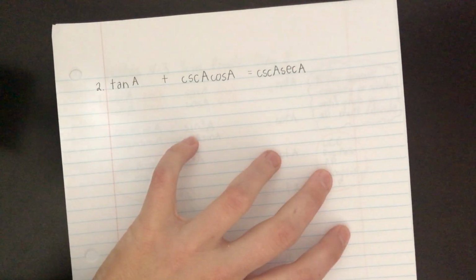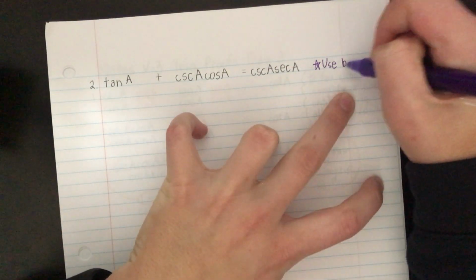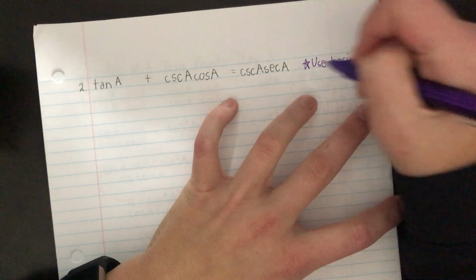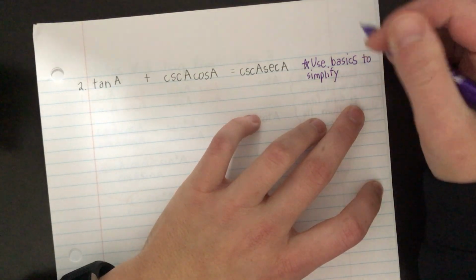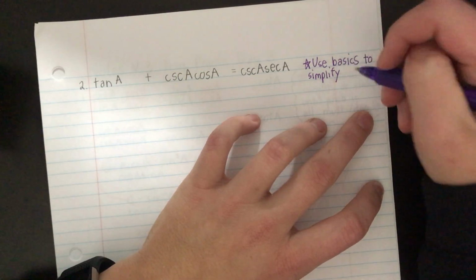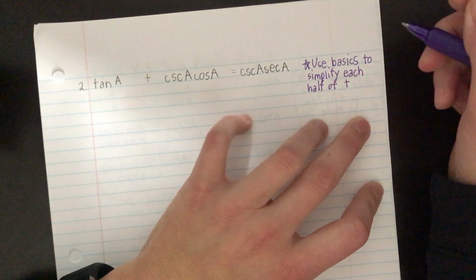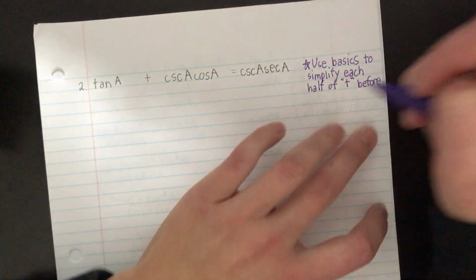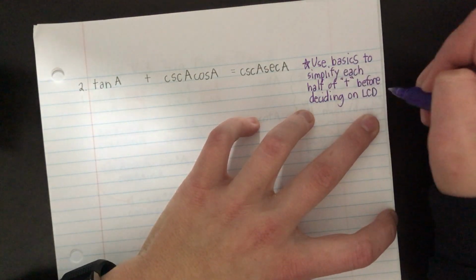So the first thing we need to think about is, let me get my purple pen, we have to use basics to simplify each half of the plus sign before deciding on an LCD.